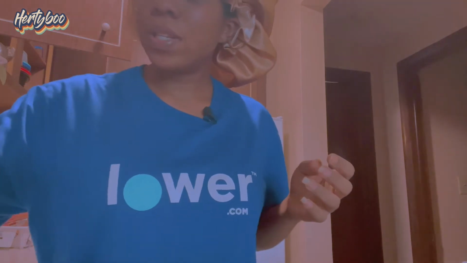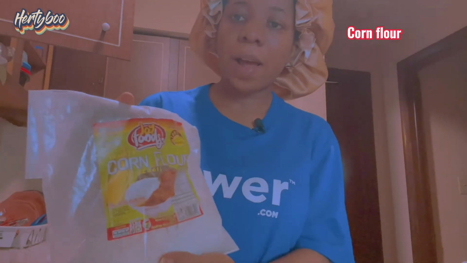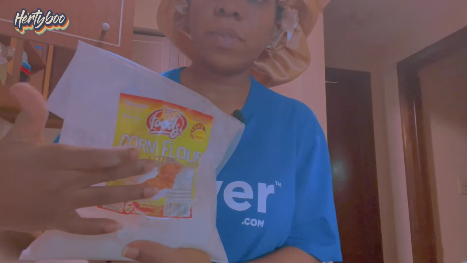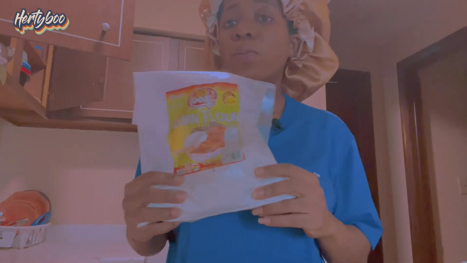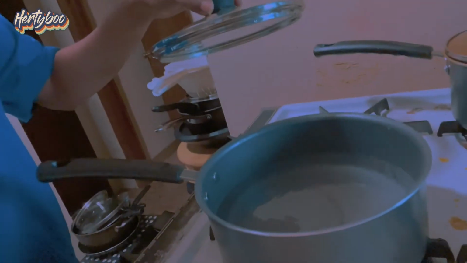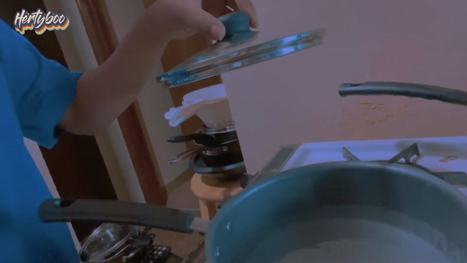And then you also need corn flour. Yeah, you need your corn flour here, and those are the two things, and water, you need for the teasers. So let's get right in. You want to make sure you have your boiling water ready. It's not boiling yet, but I know it's going to boil soon.